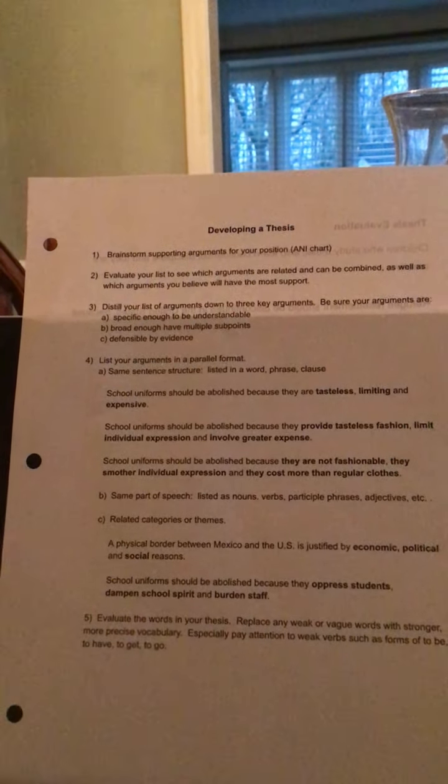So that's going to be the hardest part. This is where I say that writing a thesis is more of an art than a science because you want to be succinct. You've seen on past papers where I've said tighten. You want to be really precise with the word choice for your thesis and for each of these arguments.